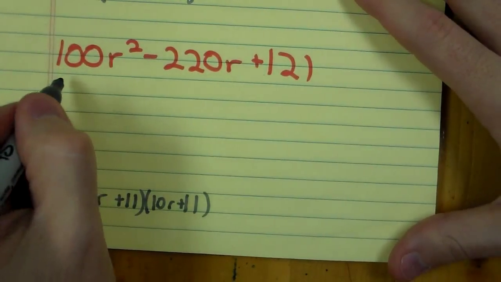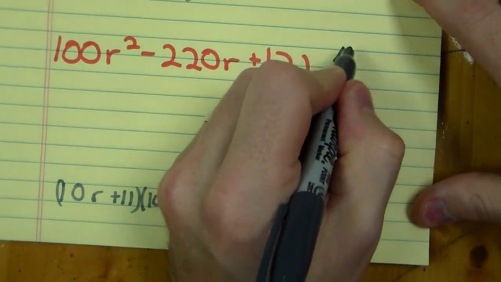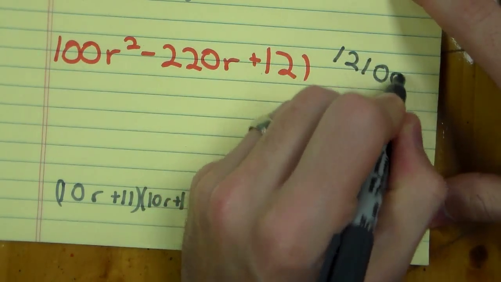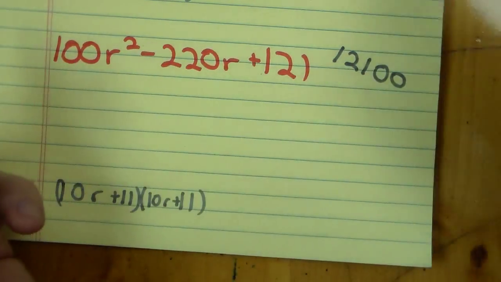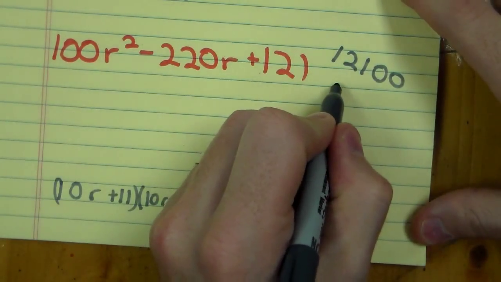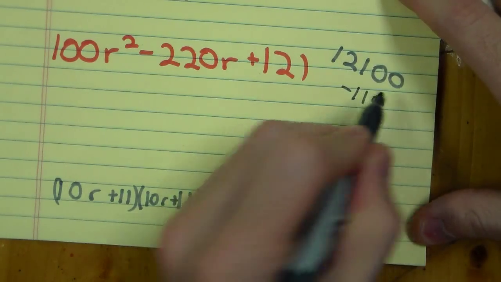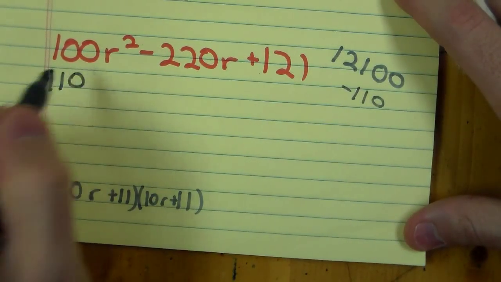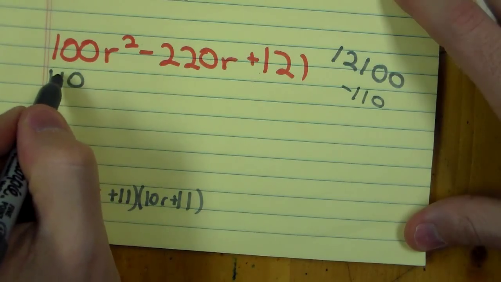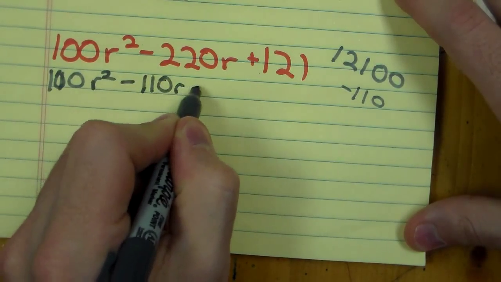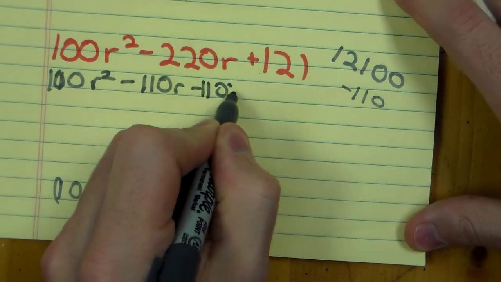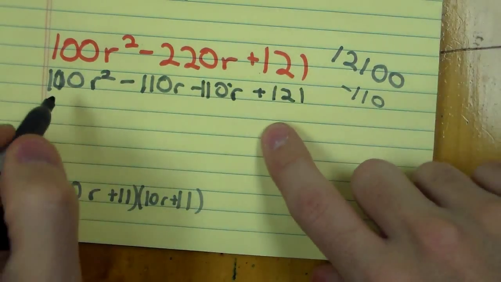Well, let's try it out. So I multiply these two, and that gives me 12,100, which is 100 times 121, and then the 220, which if we took half of 220 would be negative 110. Let's see what this looks like. So we got 100r squared minus 110r minus 110r plus 121.